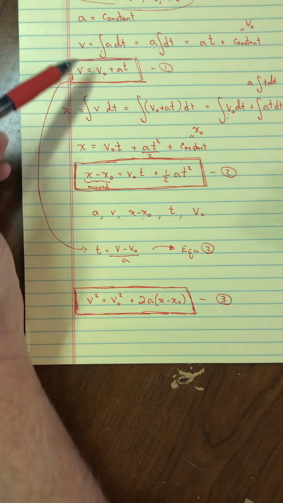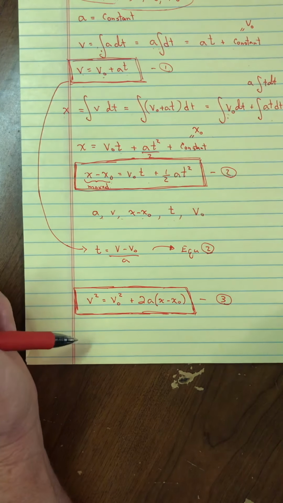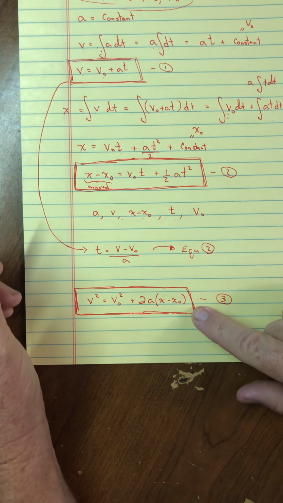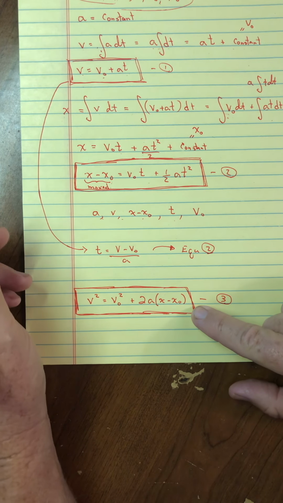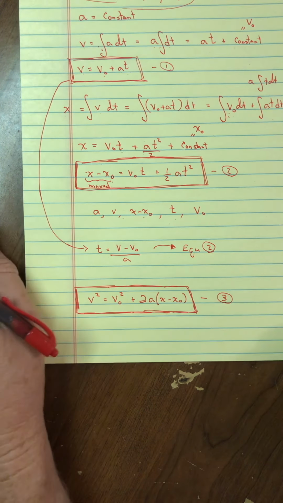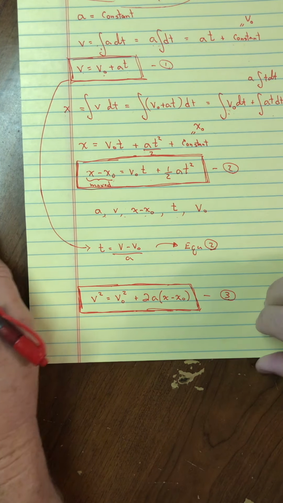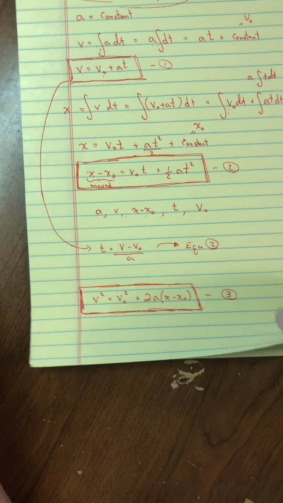But again, for constant acceleration, these show up a lot. So just probably memorize those 2. This one, I'm going to again say yes, but I'm going to hem and haw here a little bit and say maybe it's not that important. But it's used a lot, so I'd say maybe so. Now watch what happens here a step further.